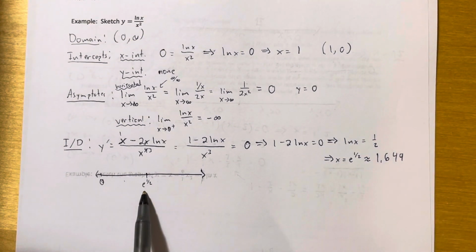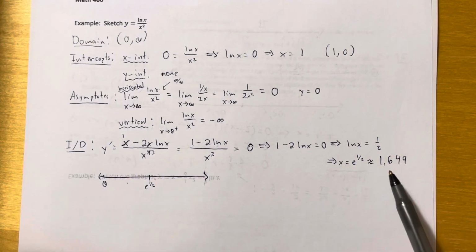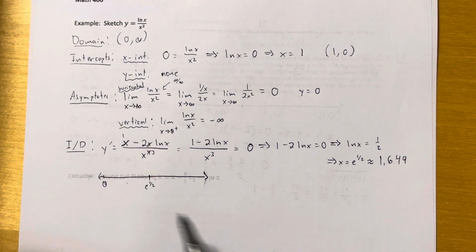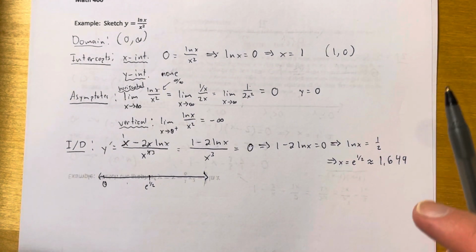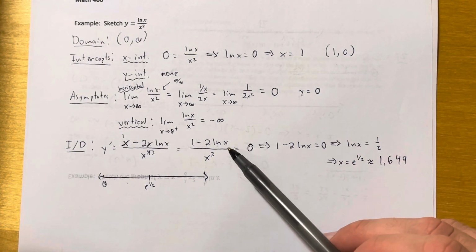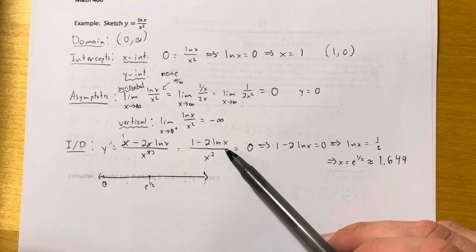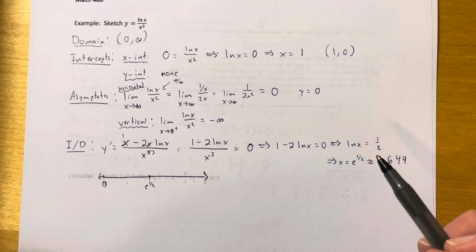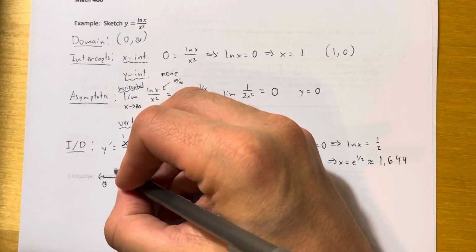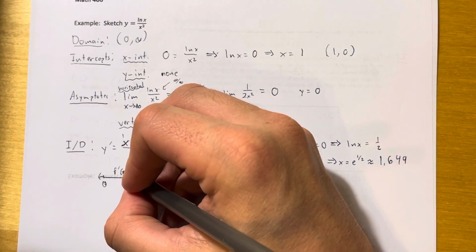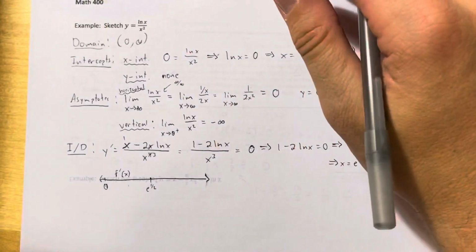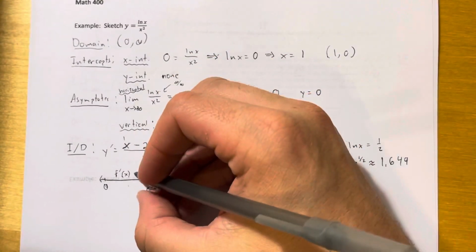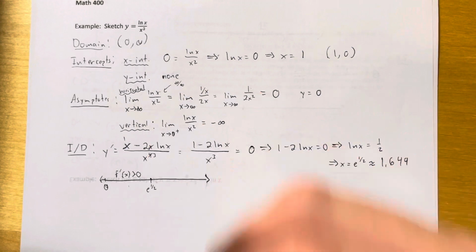If I pick something to the left of e to the 1/2, since e to the 1/2 is approximately 1.649, I could plug a 1 in. And if I plug a 1 into my derivative here, I'm going to get 1. I get something that's positive. So it looks like f prime of x, I'm calling it f prime, I should be calling it y, but that's okay, f prime of x is positive here.